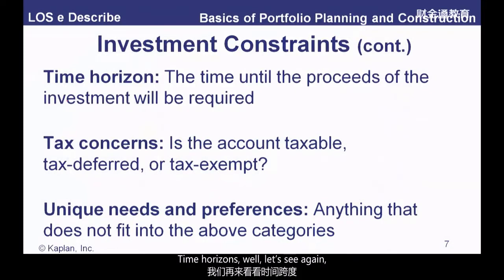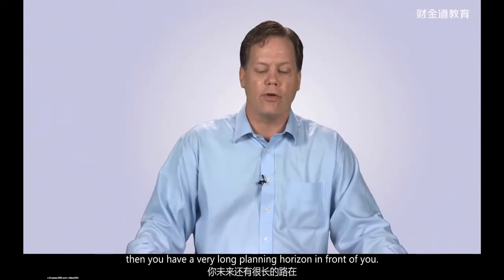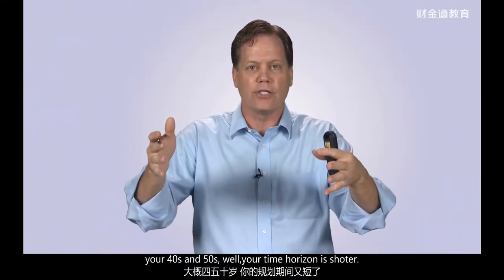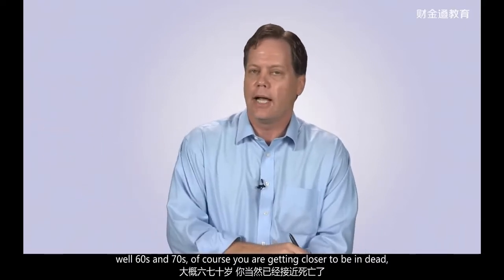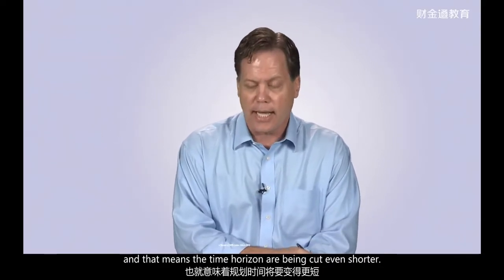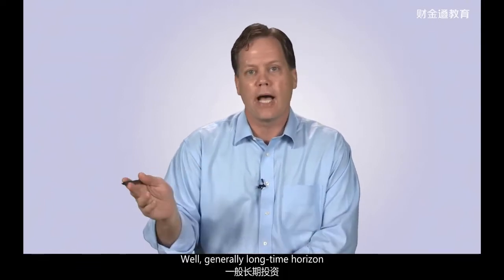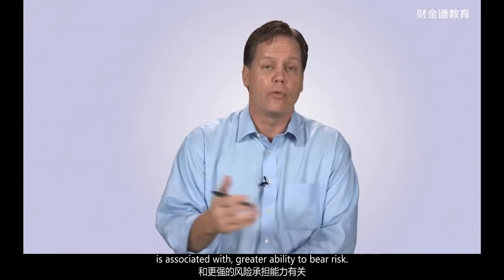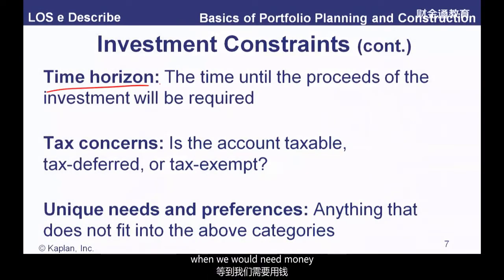Time horizon. Again, we talk about this in terms of individuals. If you're young, still in your 20s or 30s, then you have a very long planning horizon in front of you. As you move into middle age, in your 40s and 50s, your time horizon is shortening. And as you get into your 60s and 70s, of course, you are getting closer to being dead, and that means the time horizon is being cut even shorter. Generally, a long time horizon is associated with a greater ability to bear risk. So knowing something about the time horizon, when we're going to need money, all those types of things, is going to be important.